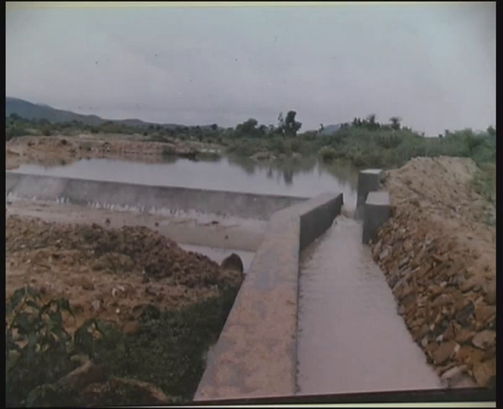These anicut structures would also impound small storages all along the length of the stream and would facilitate irrigation of lands on either side of the stream by gravity flow canals. This is one type. The second type is for recharging the groundwater.